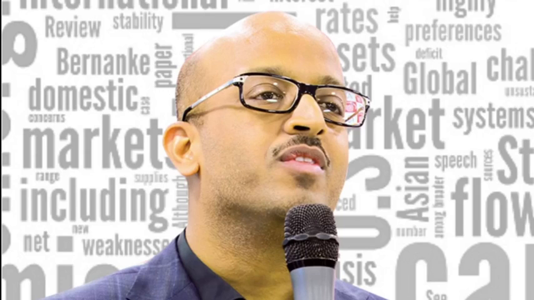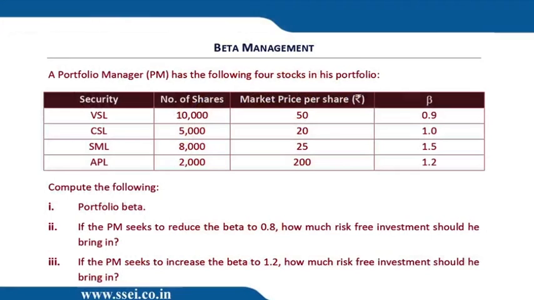So I've taken some time to explain to you that both the types of sums are important. Look at all the types of sums and all the specific sums that are there. I think altogether you will come across around 10 or 12 sums on beta management. Very, very important. Okay. So coming to this sum, you can see on the screen question number 7.